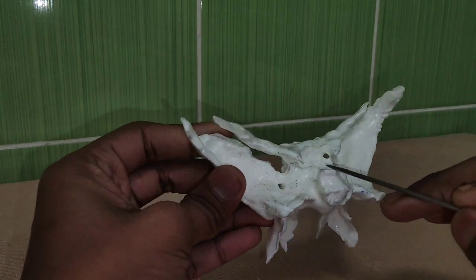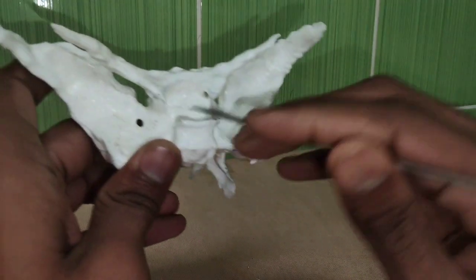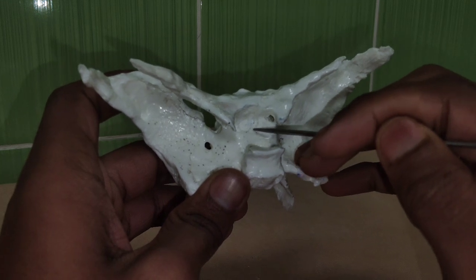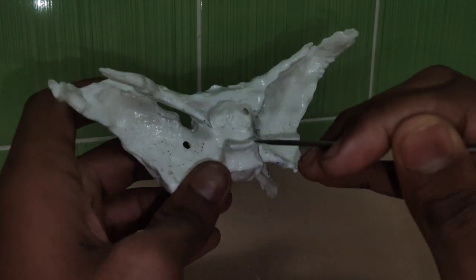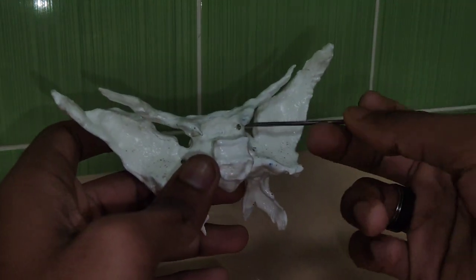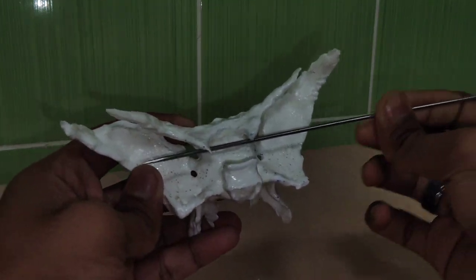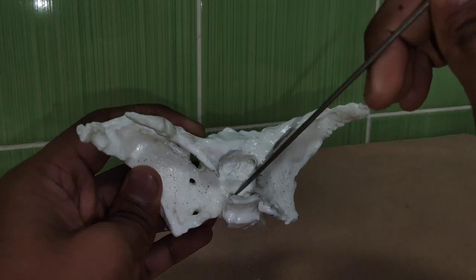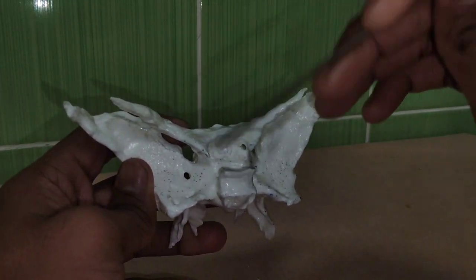This is dorsum cellae. This is tuberculum cellae, the inner one. This is fossa hypophysealis. This is sulcus chiasmaticus, the inner sulcus. Tuberculum cellae, dorsum cellae, fossa hypophysealis. This whole thing is named sella turcica.